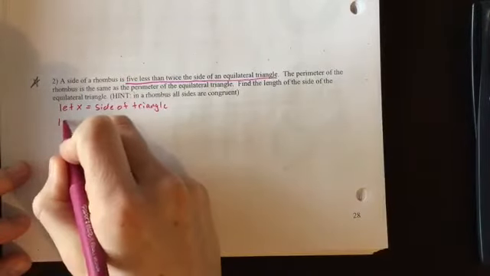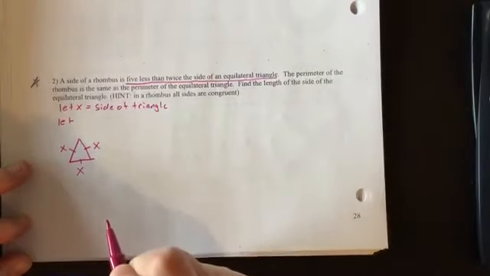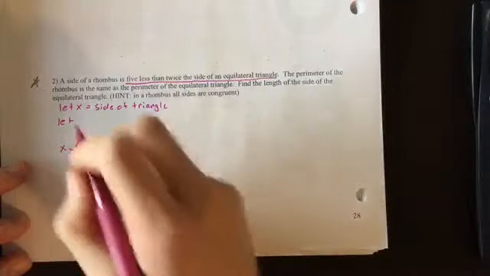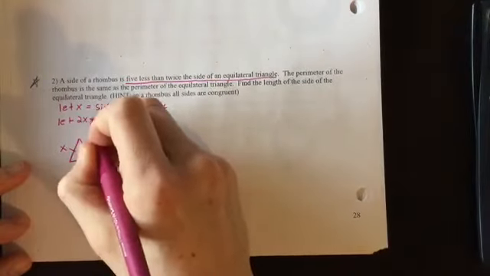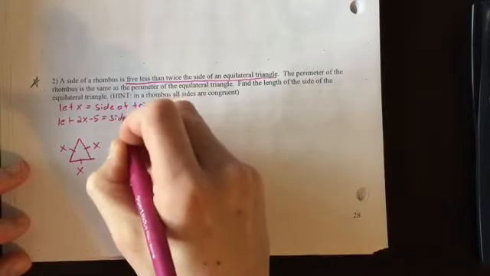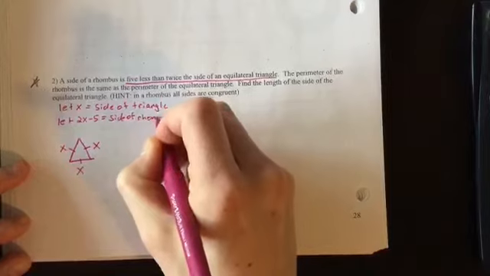So we want to translate that to algebra. 5 less than twice the side of the equilateral triangle. Remember, less than, switch the order, is going to be 2x minus 5. That's our side of our rhombus.